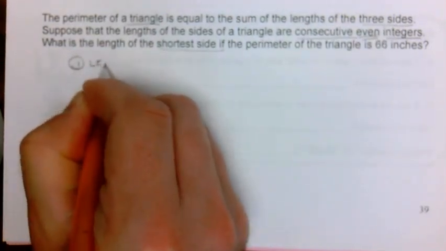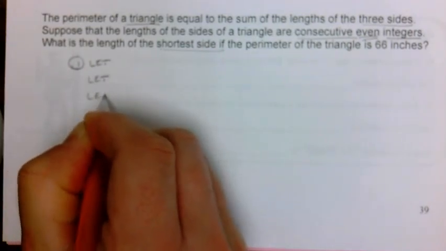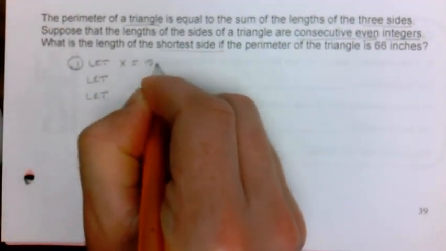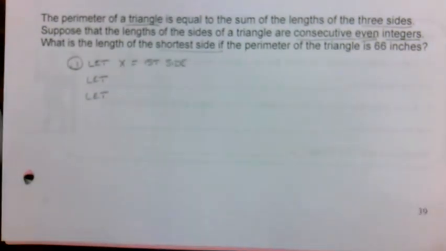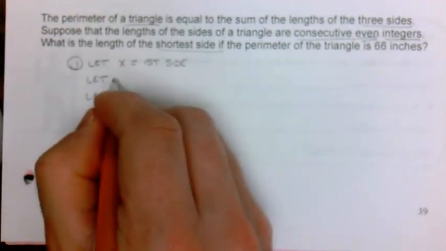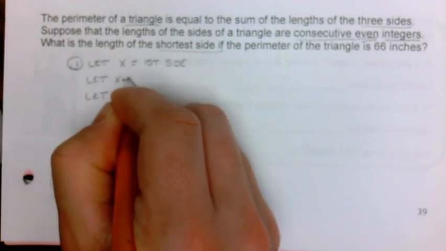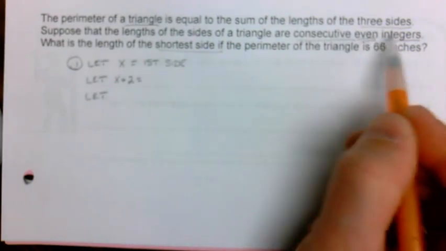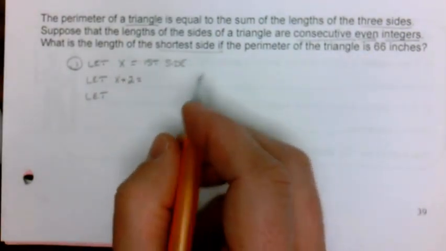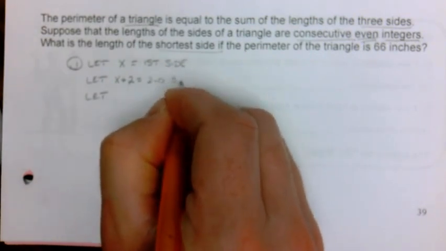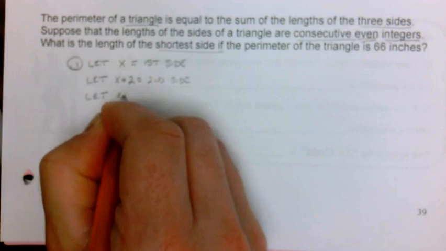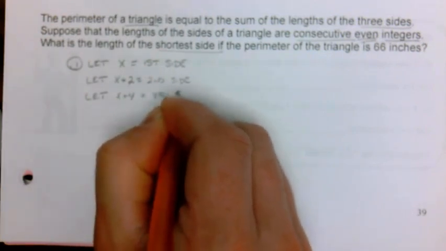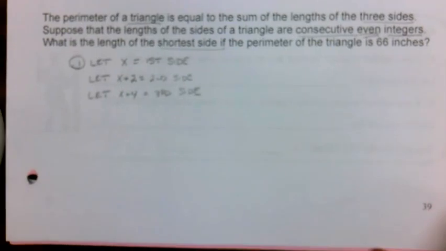Okay, so again, a triangle has 3 sides, so in step 1, I'm going to make 3 different let statements. All right, and I'm just going to call X my first side of the triangle. Let X equal the first side of the triangle. To get my second side, I'm going to take the first one, X, and add 2 to that, because we were told that the lengths of the triangle are consecutive even integers. So I have to add 2 to get to the next even integer. This is going to equal the second side, X plus 2. And that means if I add 2 more, X plus 4 is going to be the third side of my triangle.